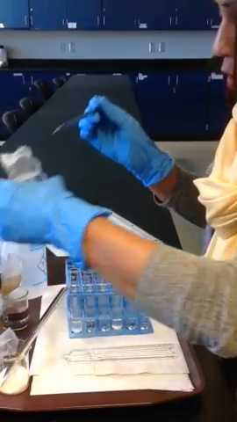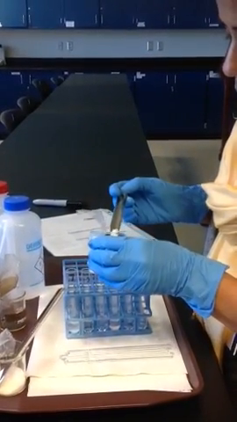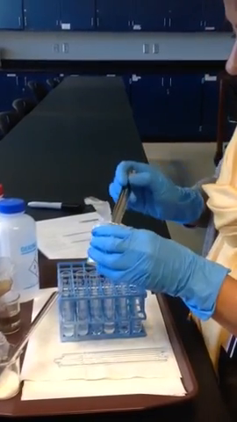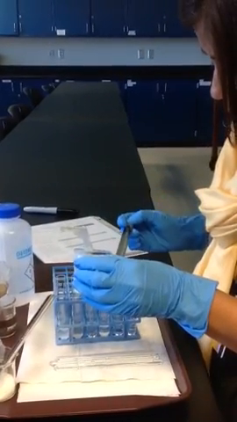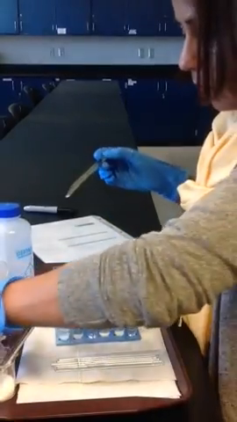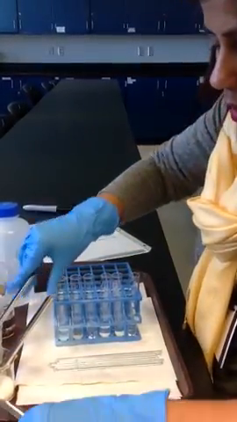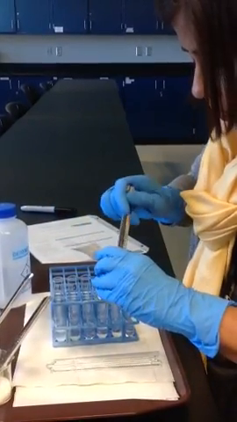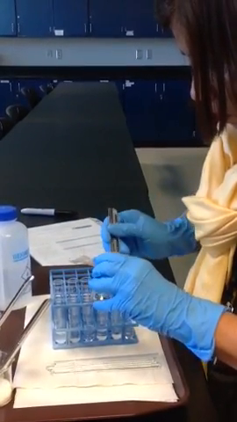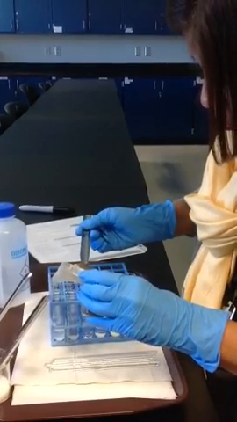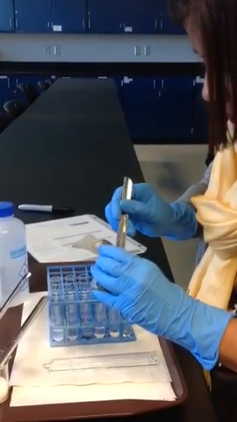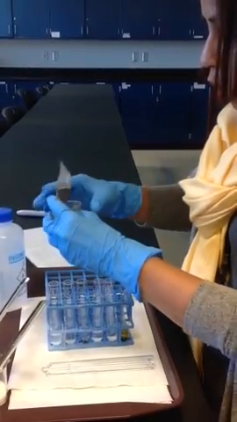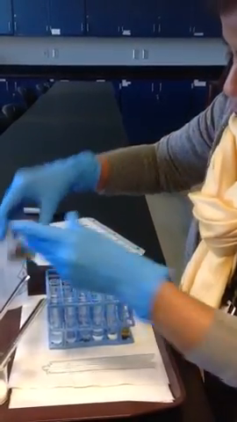I'm going to put common sugar or sucrose in tube 2 and in tube 5, and then I'm going to put iodine in tube 3 and in tube 6.